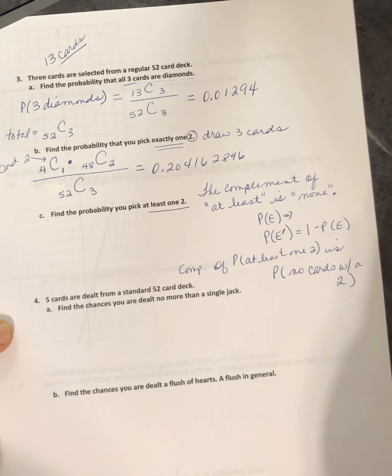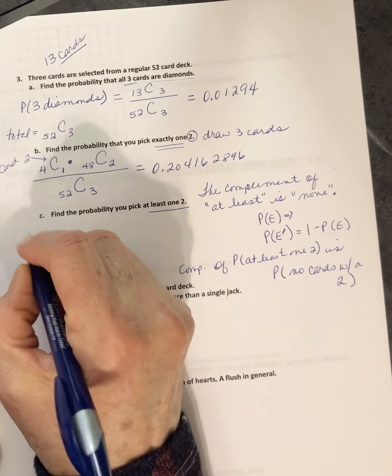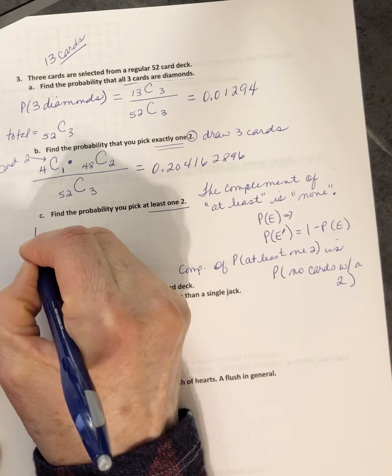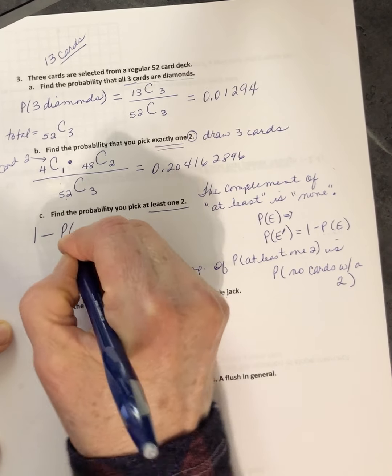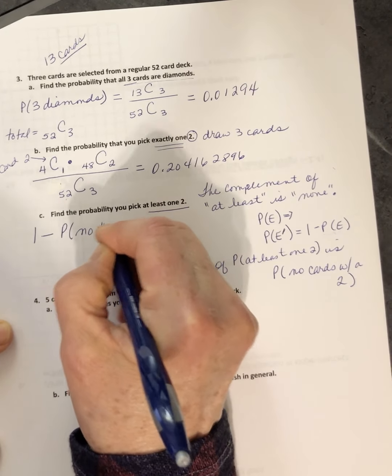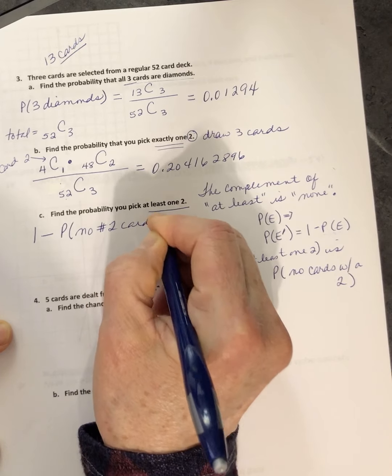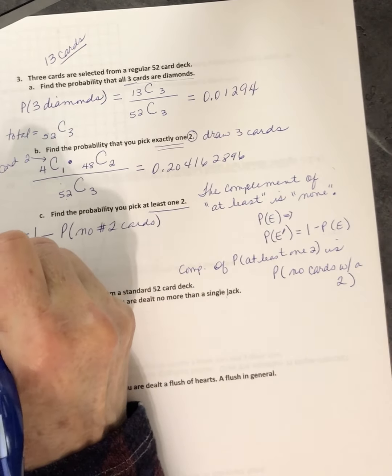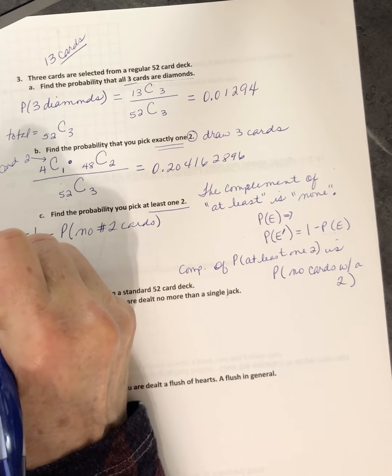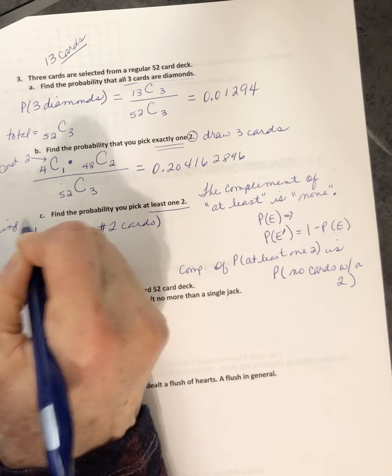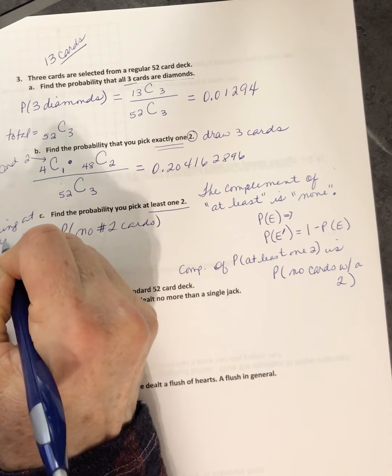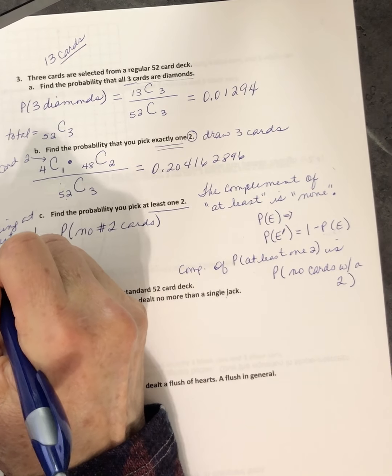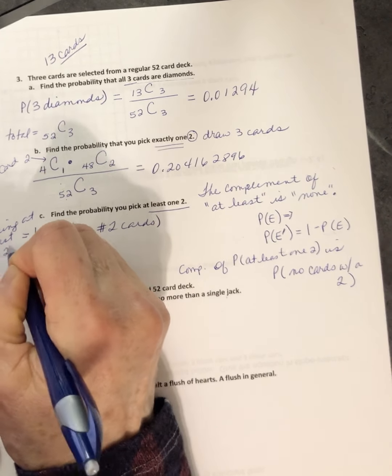So we're going to use that idea. So what I'll do is I'll go, that's 1 minus the probability of no number 2 cards. That is equal to the probability of picking at least 1, 2.